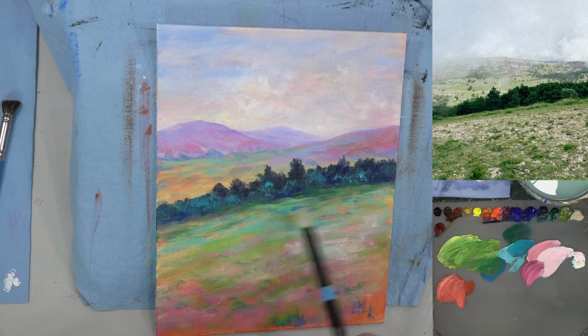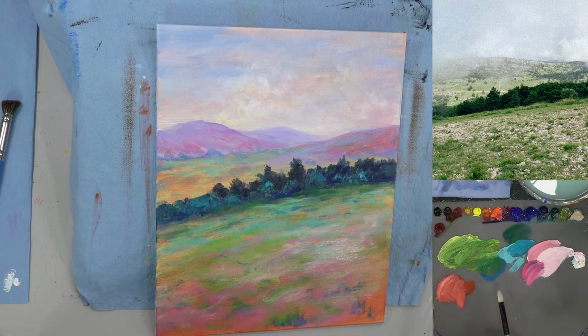I like it. I think it's turning out really cool. It is really cool. I like it too. I'm having a lot of fun with it. That's what we're here for.